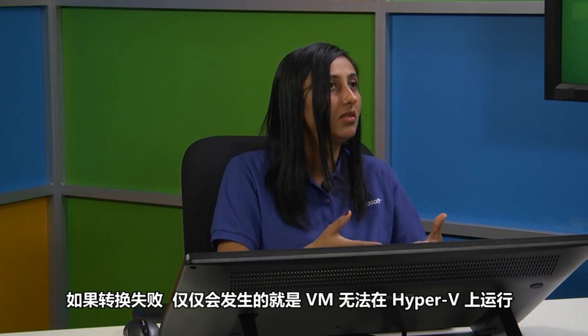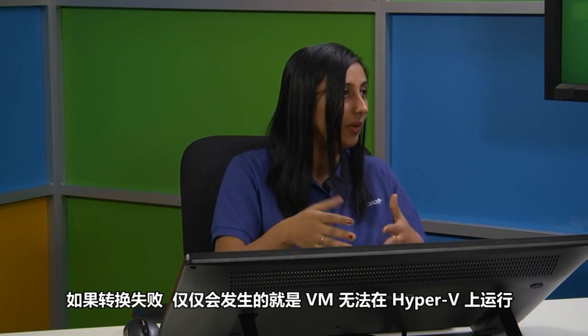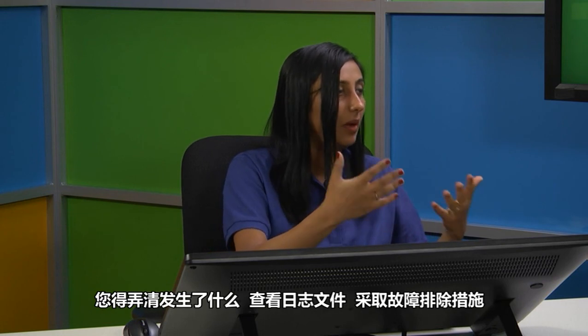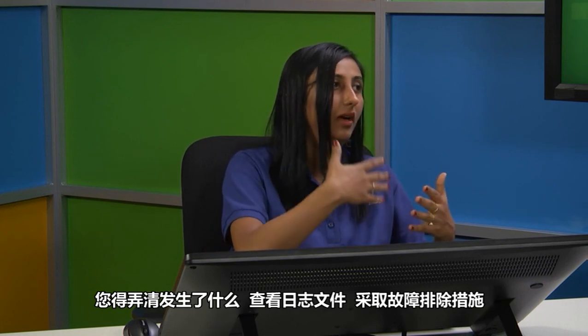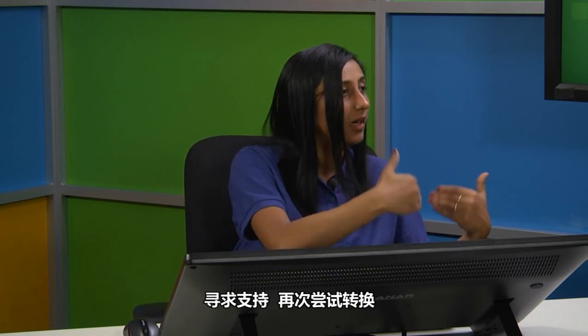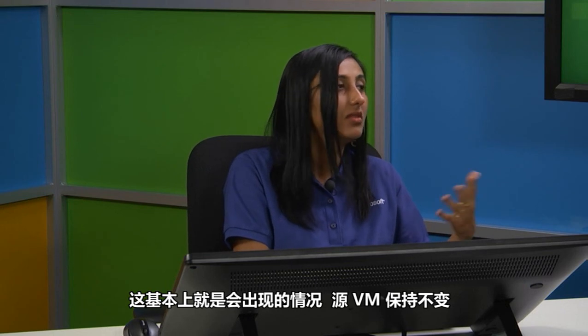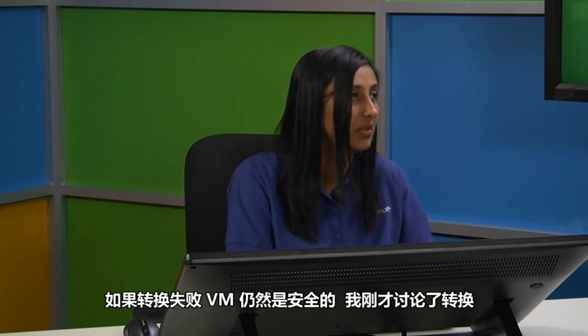So if the conversion fails, all that is happening is that the VM is not coming up on Hyper-V, and you'll have to figure out what's happening, and then go through the log file and figure out troubleshooting steps, reach out to support, or whatever you're doing to try the conversion again. So that's basically what's going to happen. The source itself is left unaltered, so you're actually safe from that perspective.